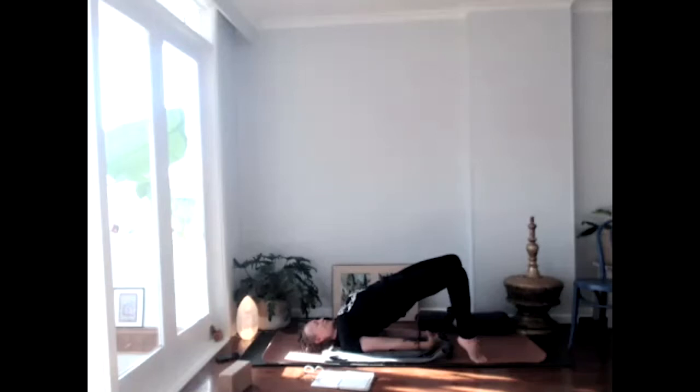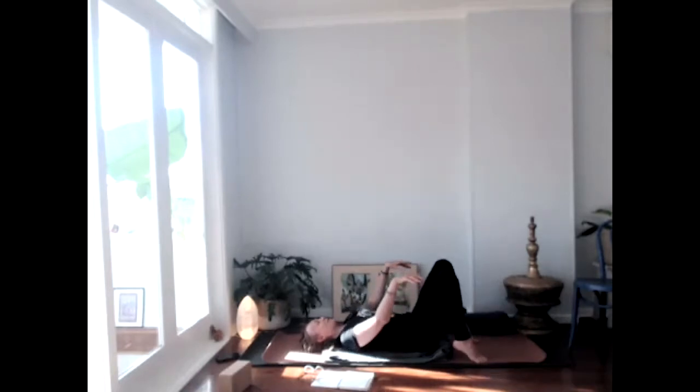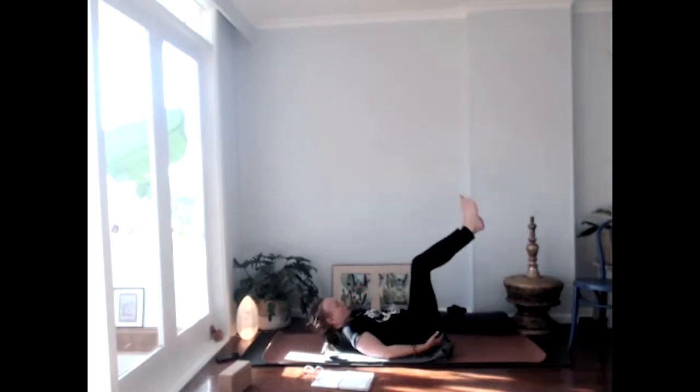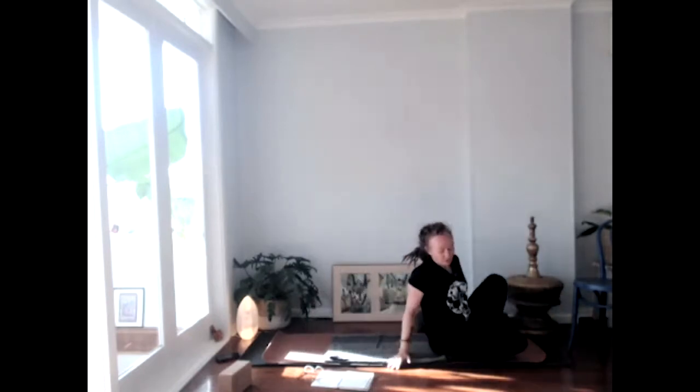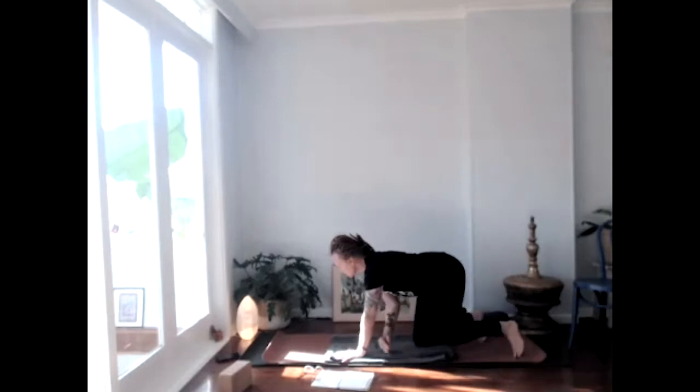Nice deep breath in. And breathing out, coming all the way down. Gather the knees upwards towards the chest, squeeze them in. And let's just roll up and over to an all fours shape.